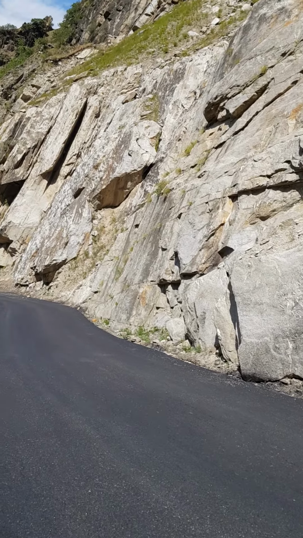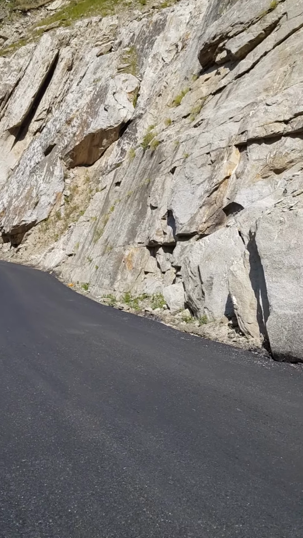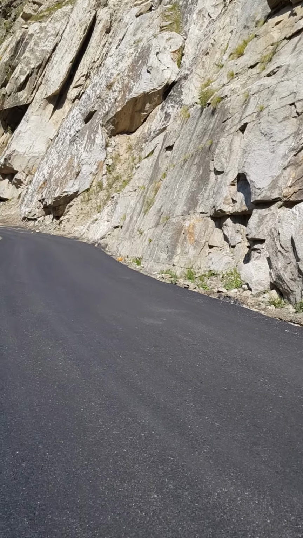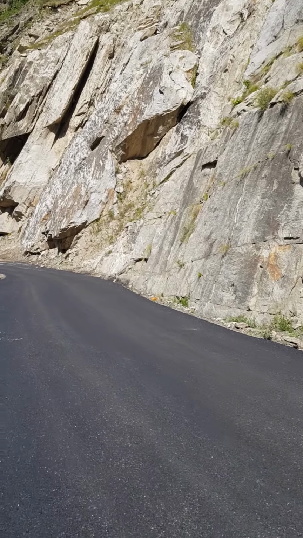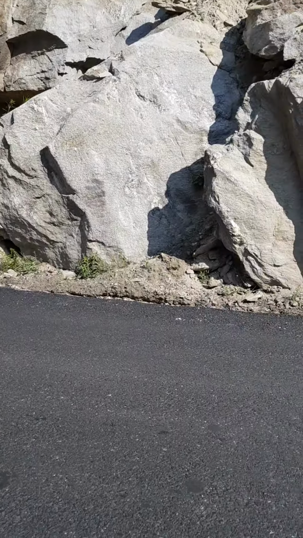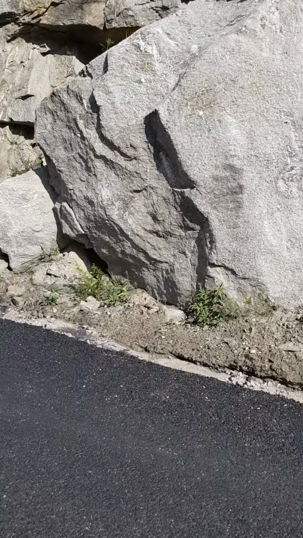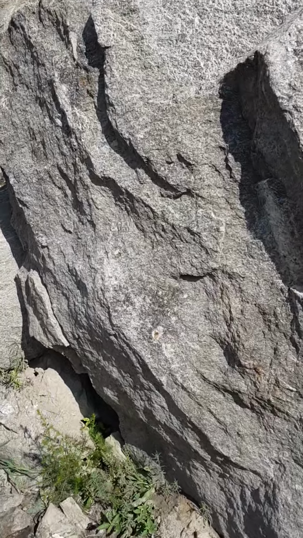Now here the rock is gneissic rock. This whole massive band is of gneiss, and some intermediate bands of schistose rocks are there. You see, this is the gneiss.